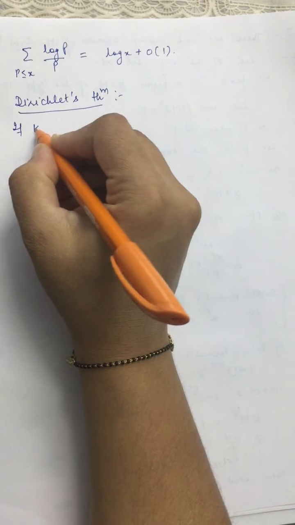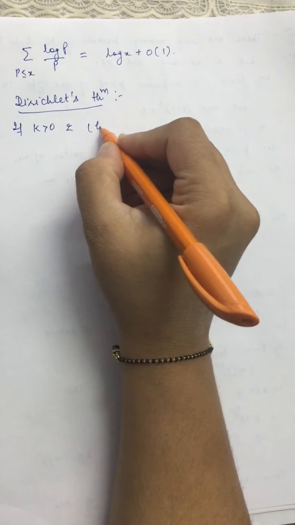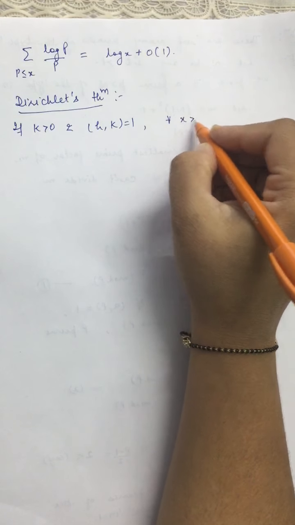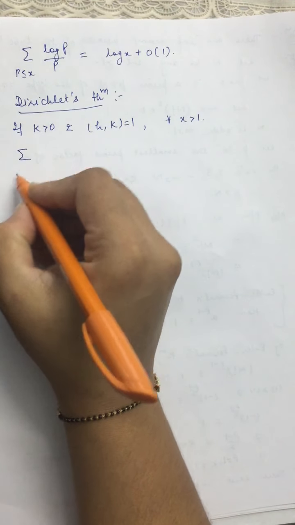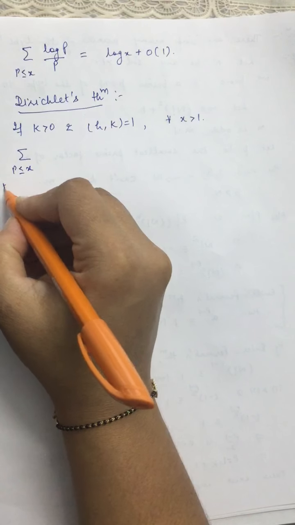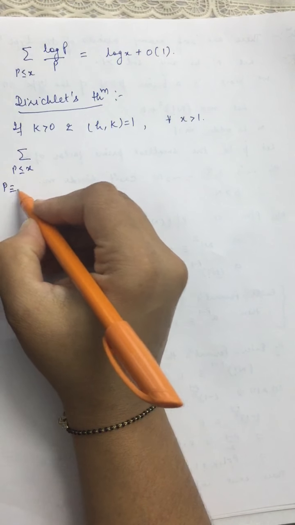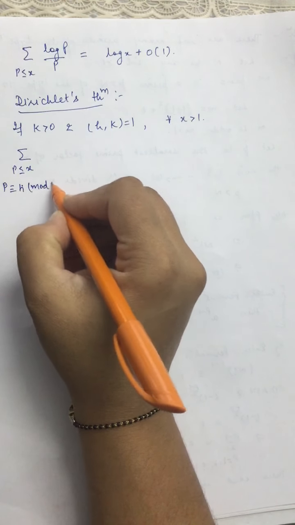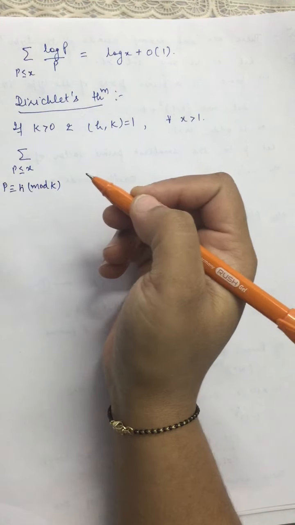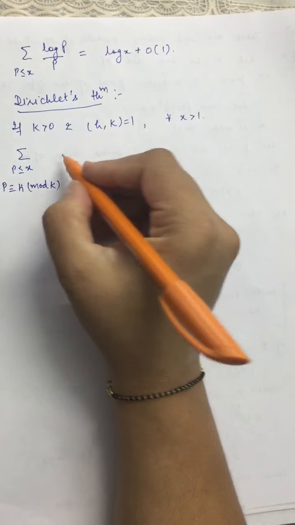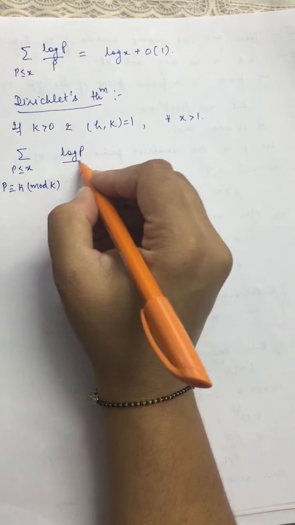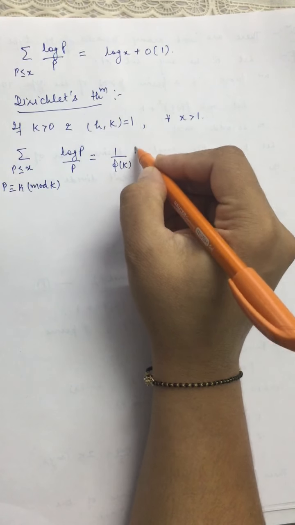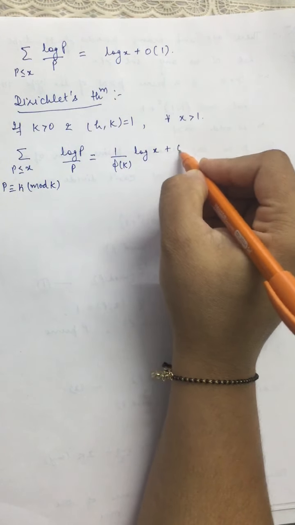So if k is positive and h and k are co-prime, then for all x greater than 1, the summation over primes less than or equal to x which are congruent to h modulo k, meaning which are lying in the arithmetic progression kn plus h, of log p upon p, is 1 upon phi k times log x plus order of 1.